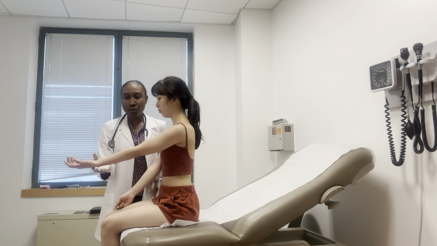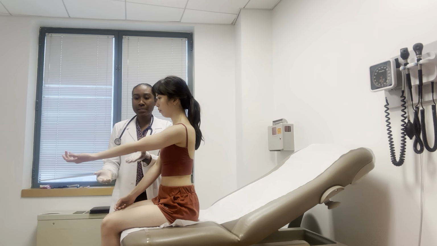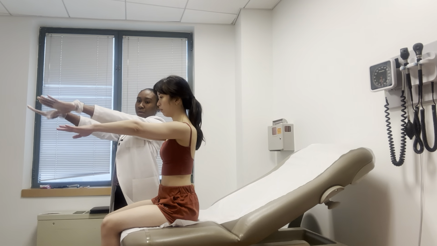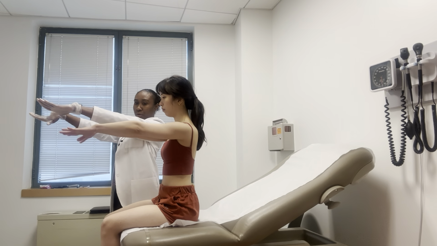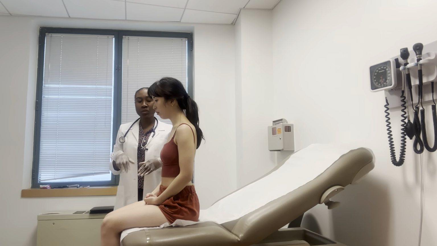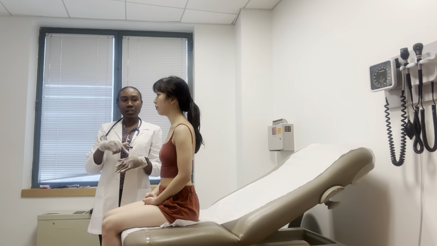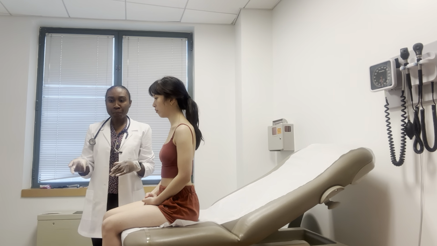Okay, same thing for the other one. Up and out. Great. Extend your arms over and down. Okay, great. So patient was able to do full range of motion to the elbow, flexion, extension, and also pronation.